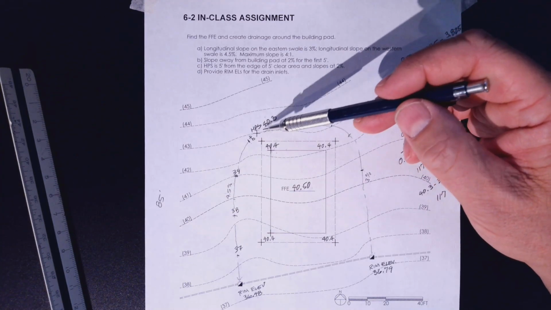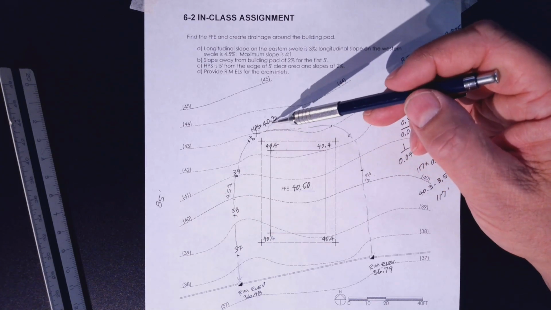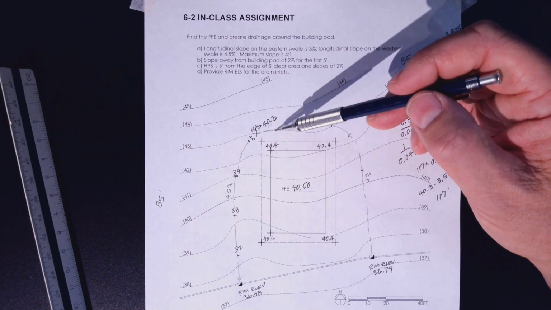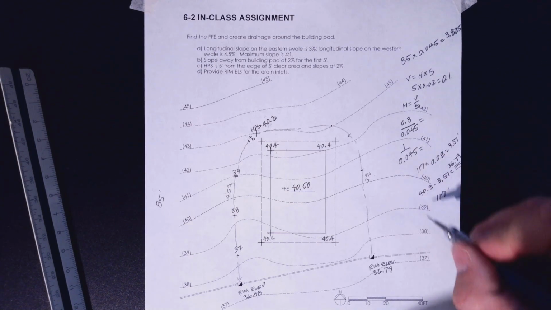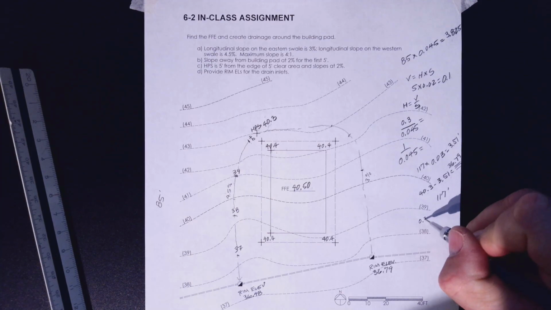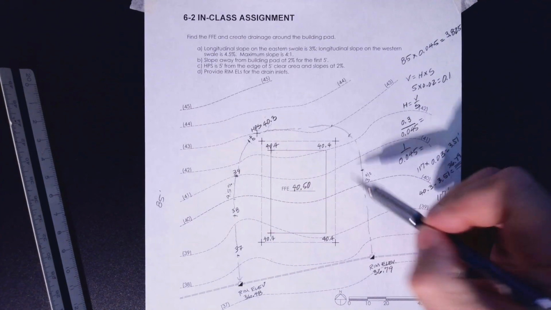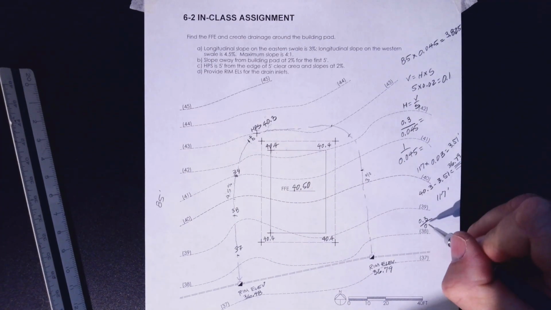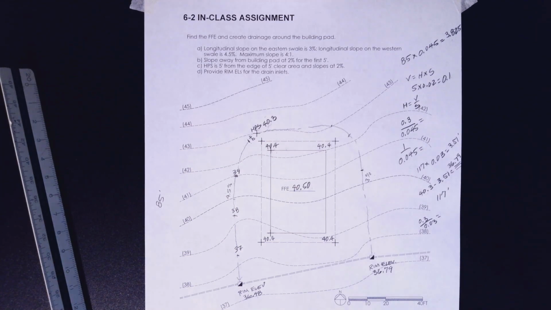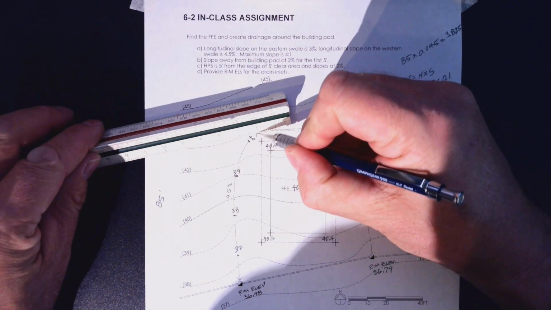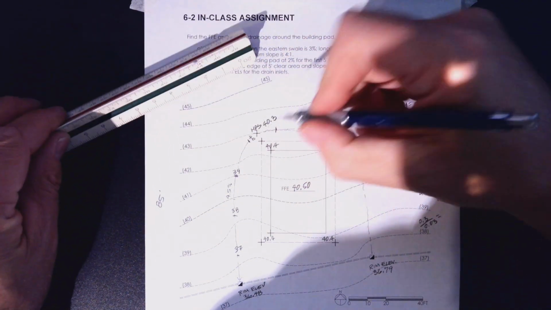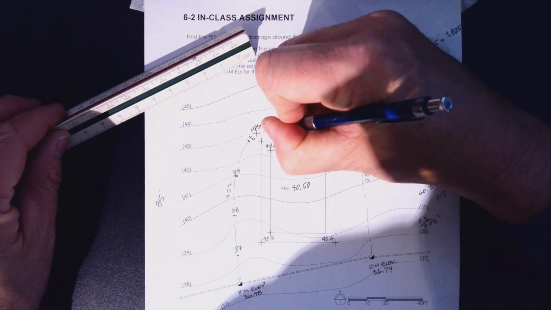Now, just like this, if it was the center line of a road, same thing, center line of a swell. 40.3, we've got to drop vertically 0.3 to get to the 40 contour. And that's 0.3, except now we're using 3%. So 0.3 divided by 0.03 equals 10. So you just go 10 feet, measure over 10 feet, and that's 40 on this side.